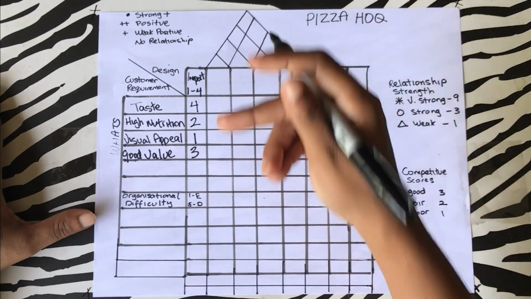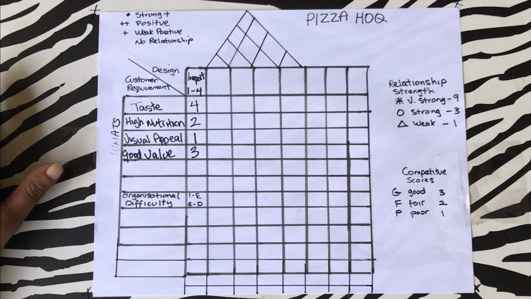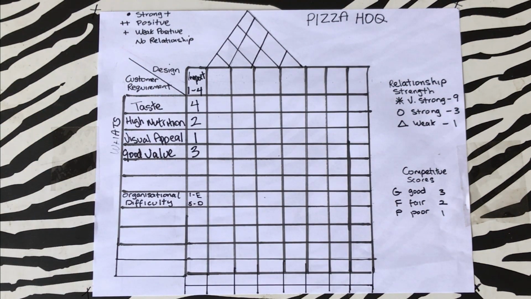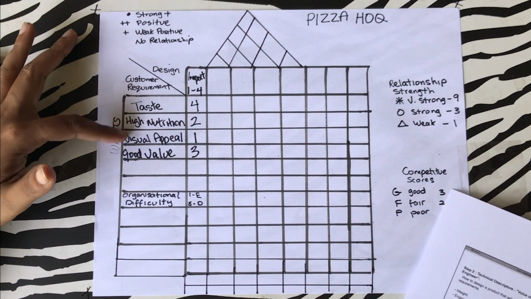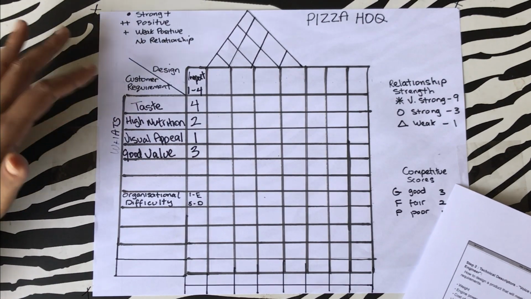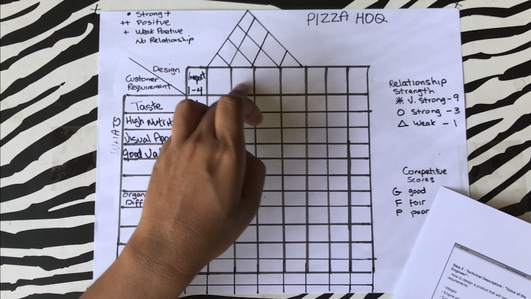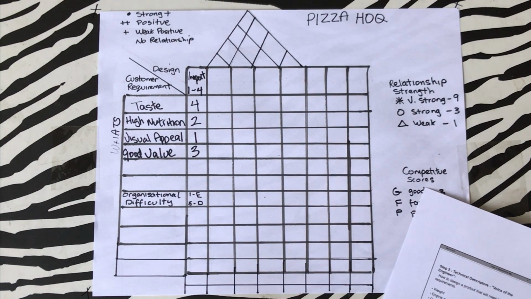Now, the second step in building the house of quality is to translate the customer requirements into technical descriptors. So basically, while this section recorded the voice of the customer, this section is going to record the voice of the engineer.